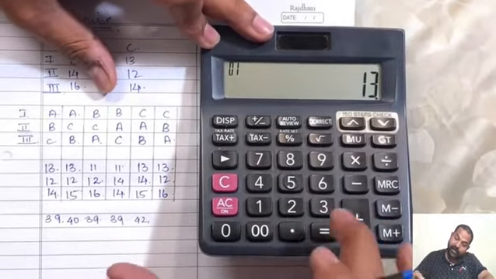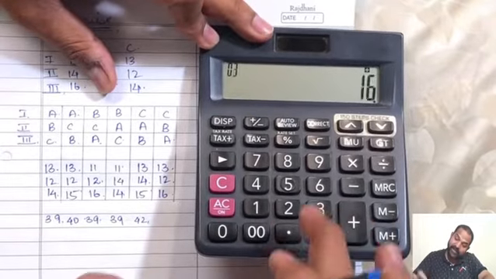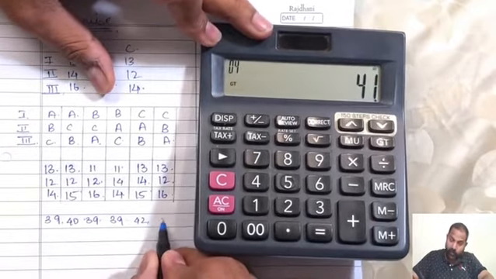And lastly 13 plus 12 plus 16 and the answer is 41.